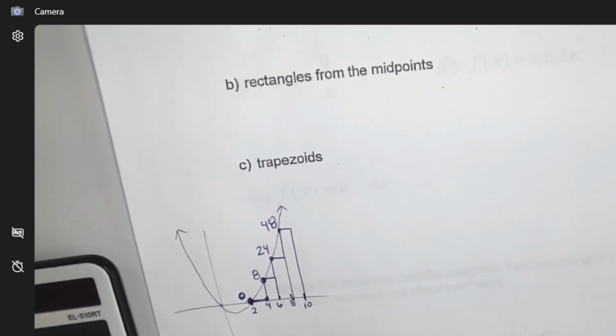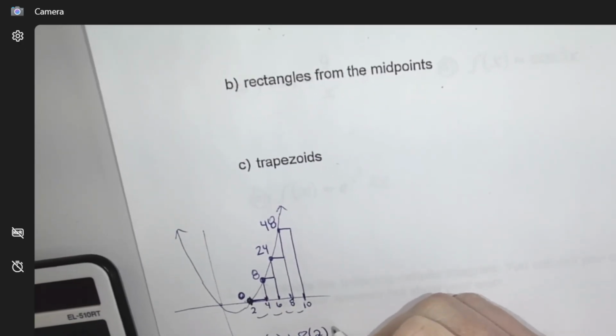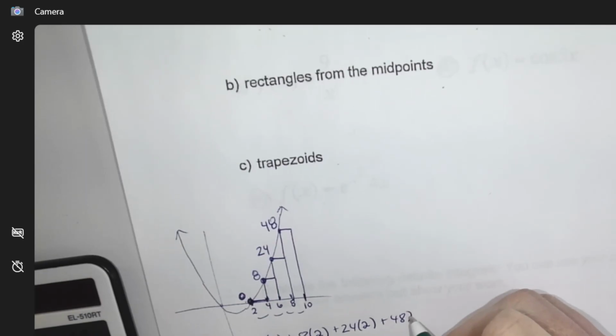Okay, so the area is the height times the width. Each of these sections, they should all be 2 wide on this one. So 0 times 2, 8 times 2, 24 times 2, 48 times 2.